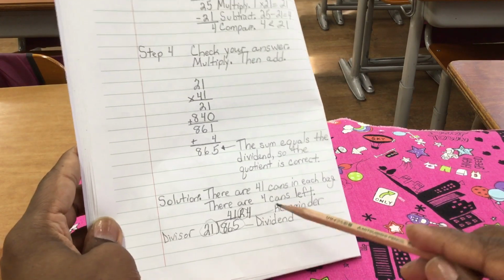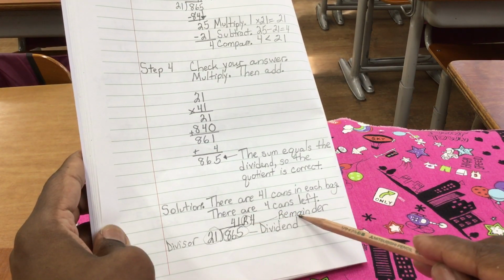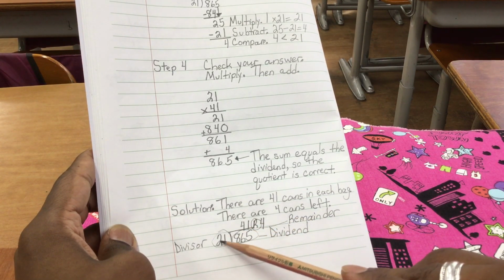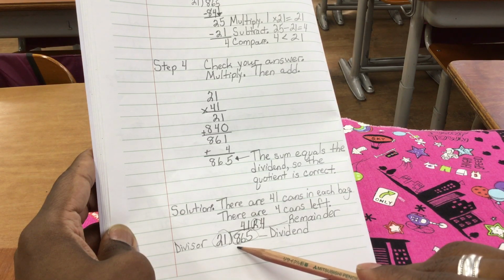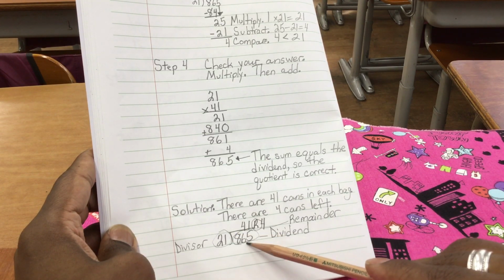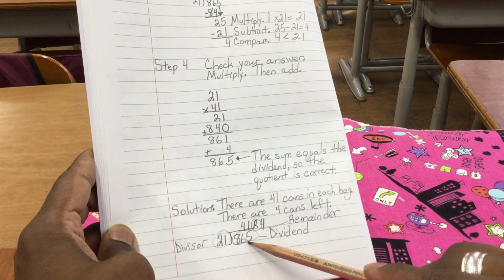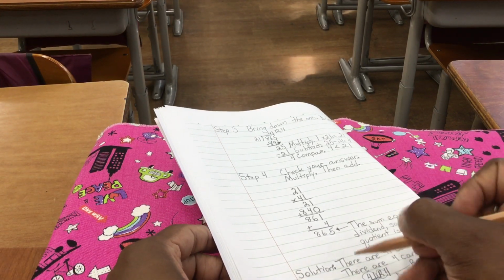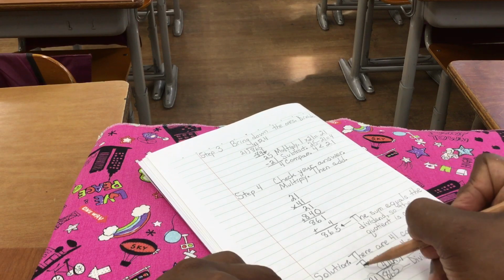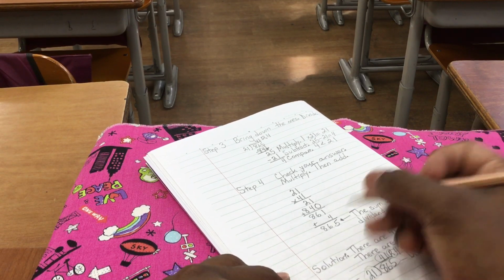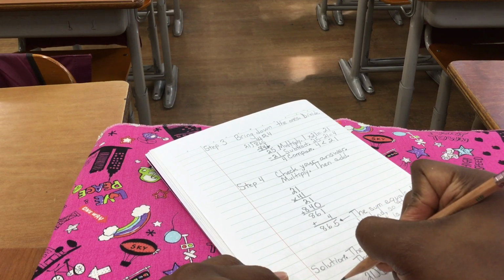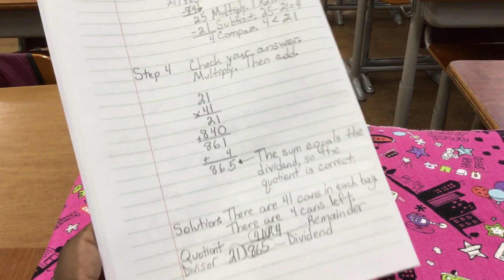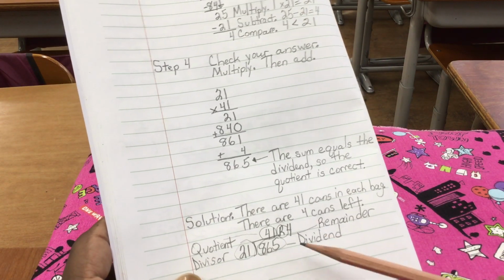A few things to remember. The R in the answer stands for remainder. Look at our question. The divisor is 21, and the dividend is 865. The last part: our answer is always going to be the quotient, which is why the title of this week's topic, as well as last week's, is two-digit quotients.